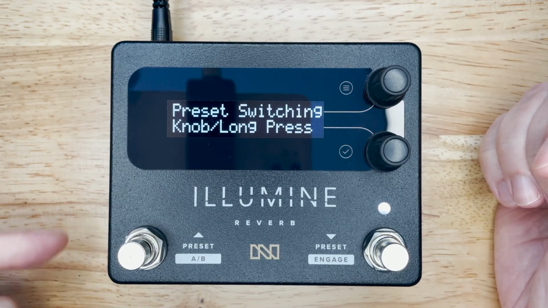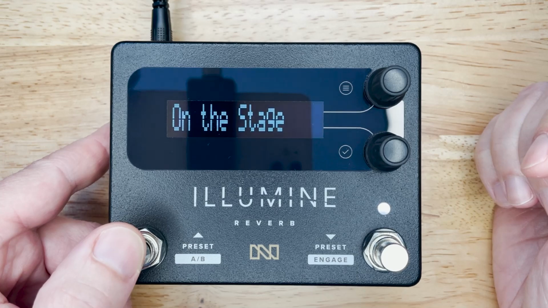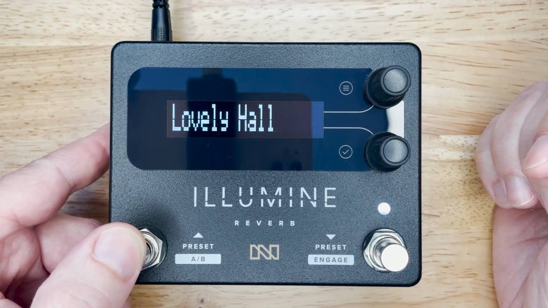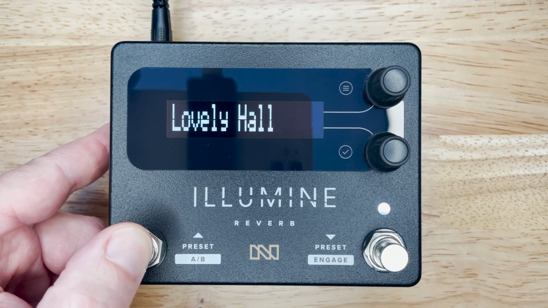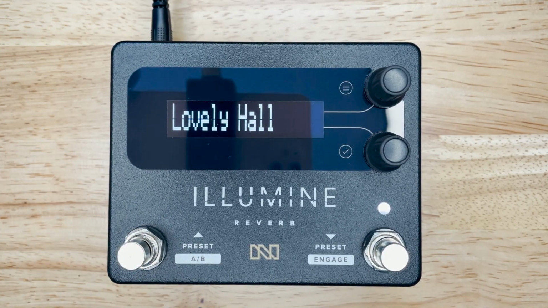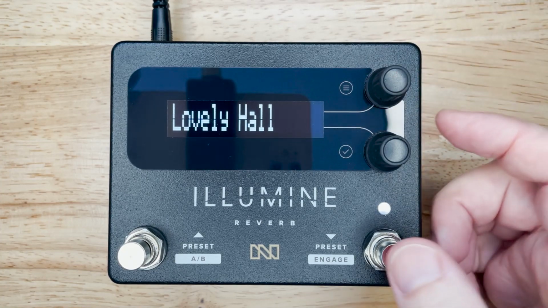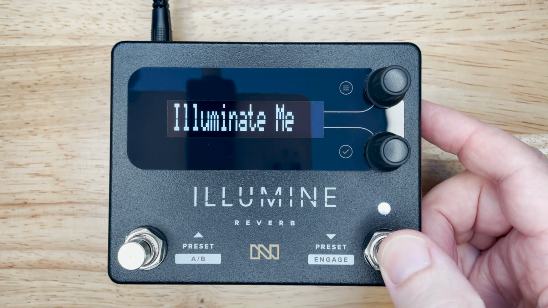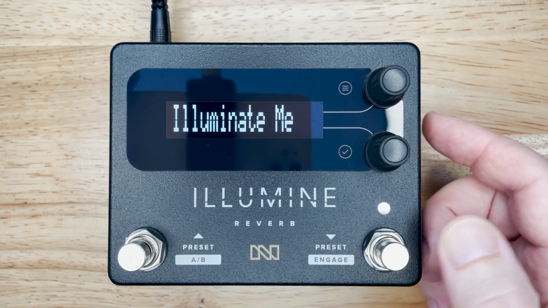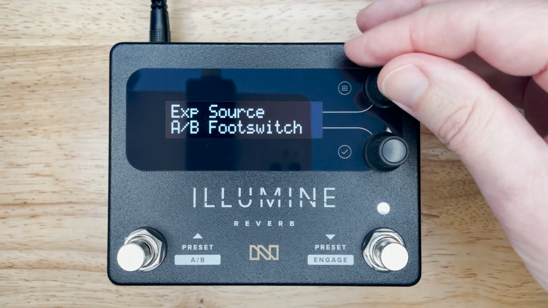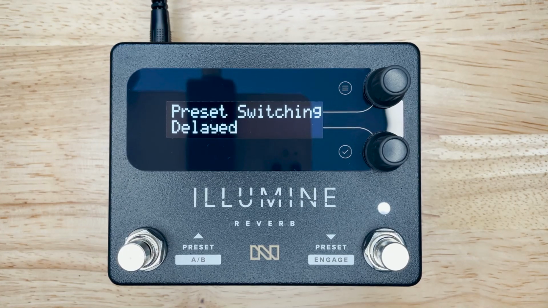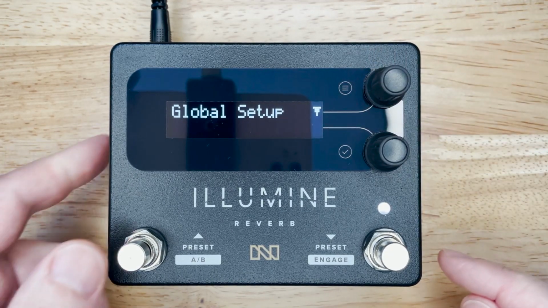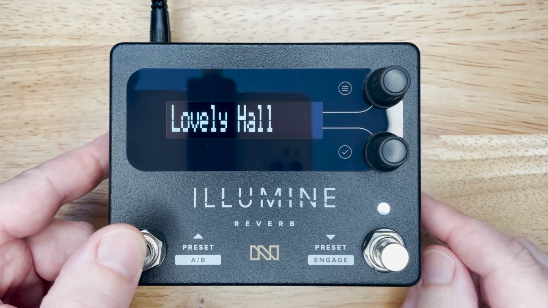In this mode, turning the knob or pressing the foot switch cues up the preset to be selected. The display blinks to indicate that the change is pending. Then, pressing a knob or long pressing the foot switch loads the cued preset. You may also long press the right foot switch if it is configured as preset down. The third option is delayed, which is the default setting. In this mode, a change occurs 1 second after you stop turning the knob or pressing the foot switch. This mode allows you to scroll without changing to every intermediate preset.